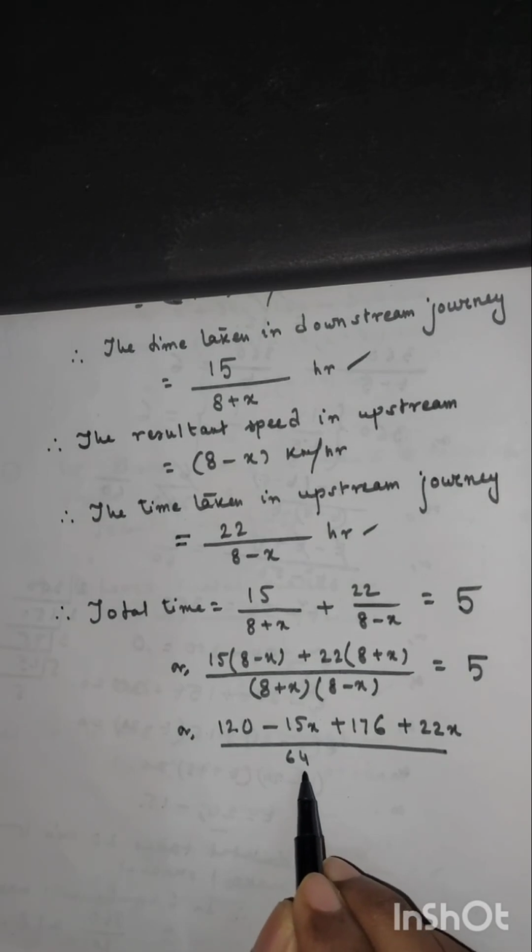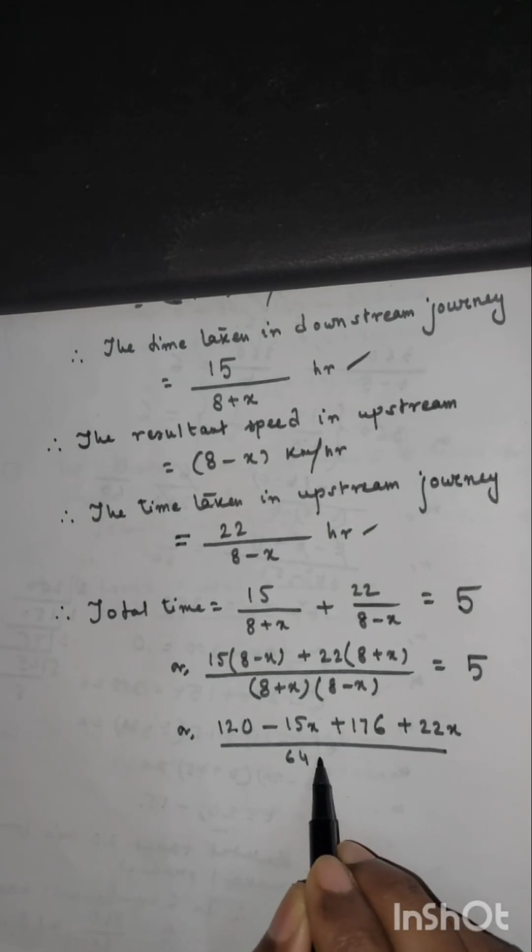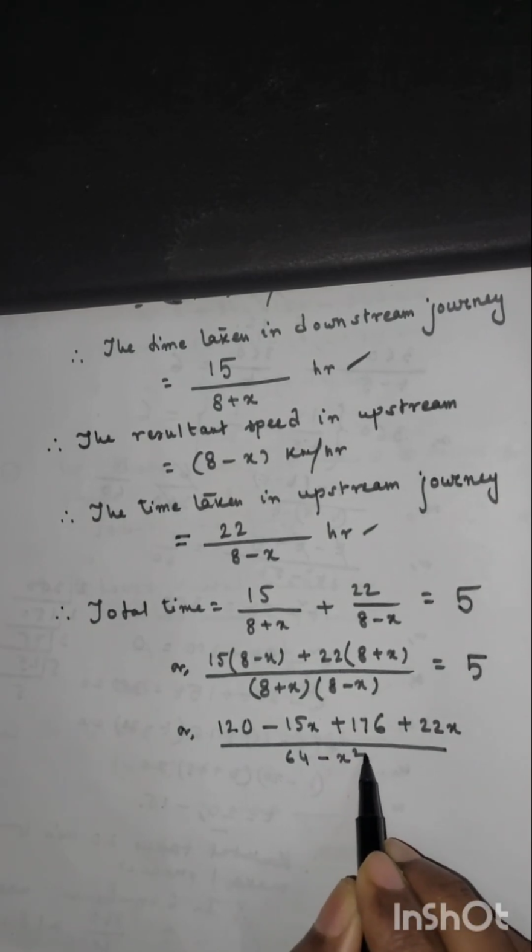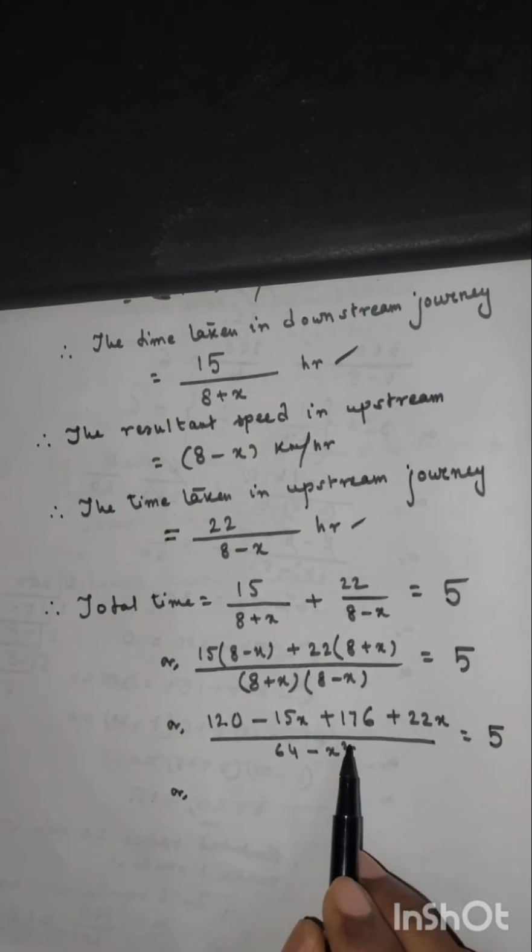A plus b into a minus b can be written as a square minus b square. We are taking these terms to the right side, so it is getting multiplied by 5. 176 plus 120.